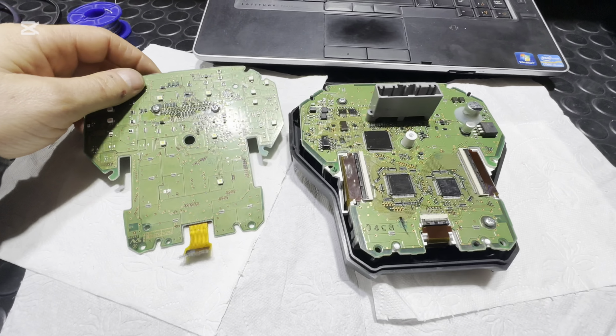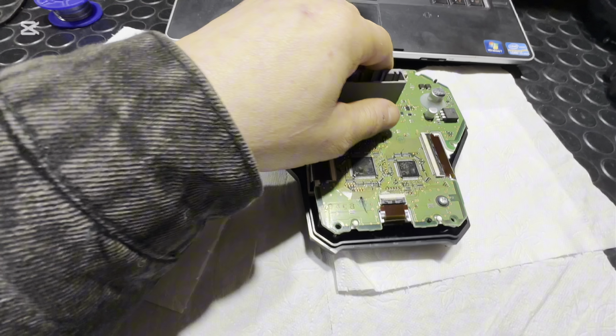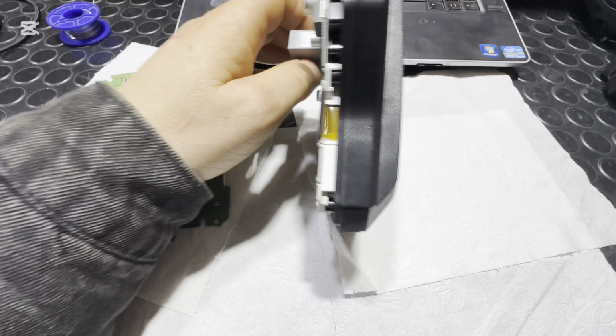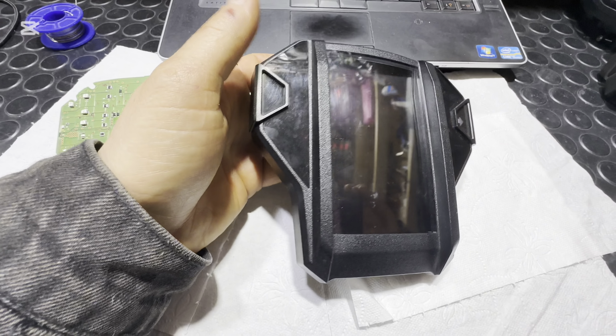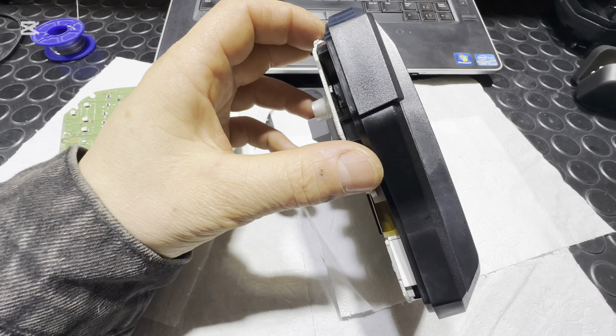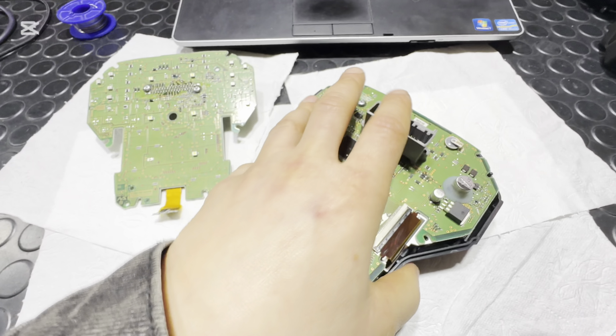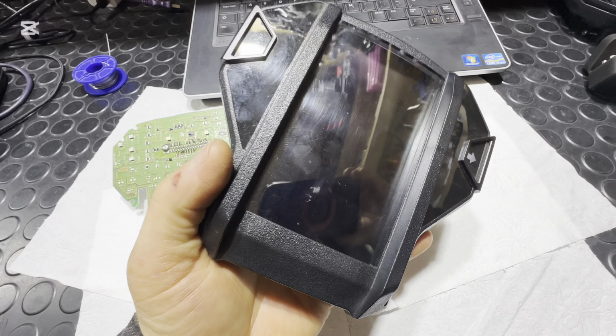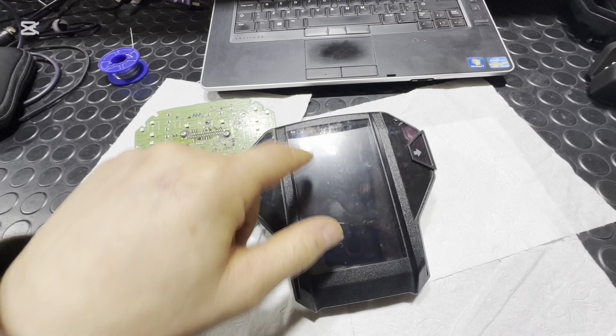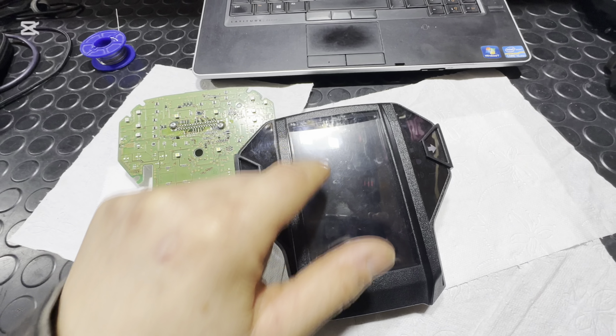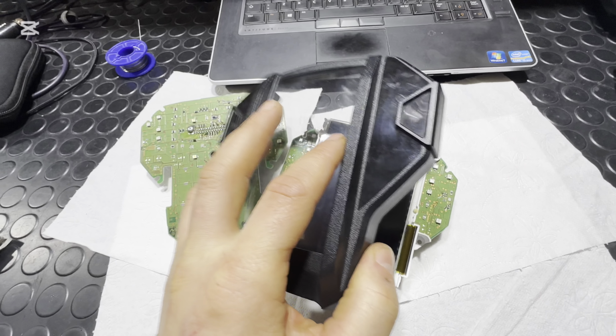But in general, with newer clusters, they started sealing them up fully with glue, especially on those with LCD panels, I mean no analog needles, motors, and whatever.